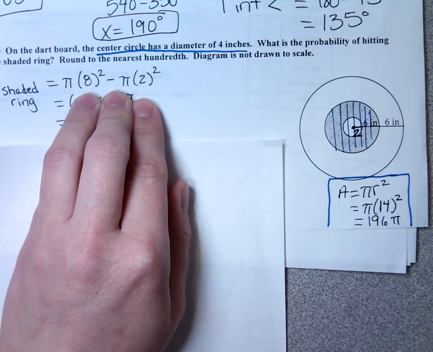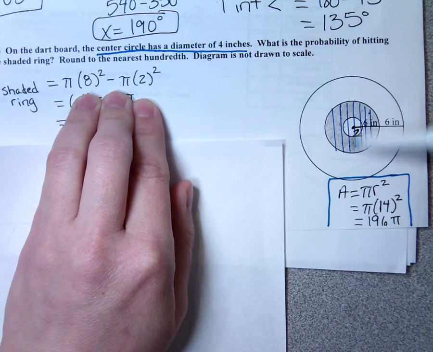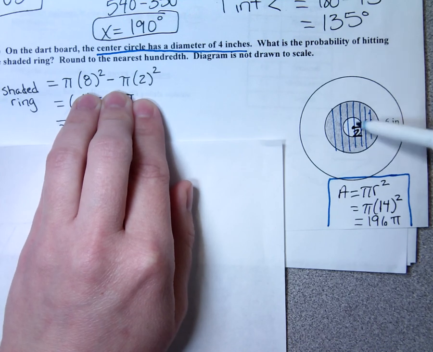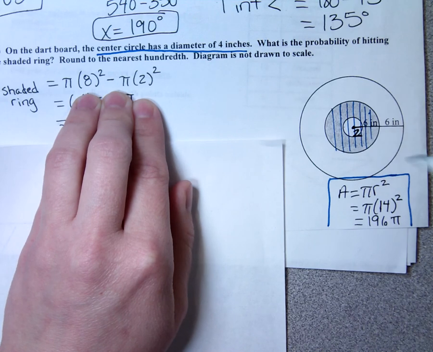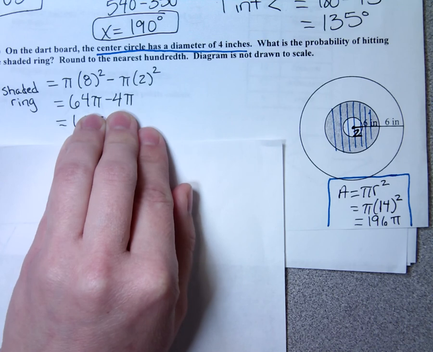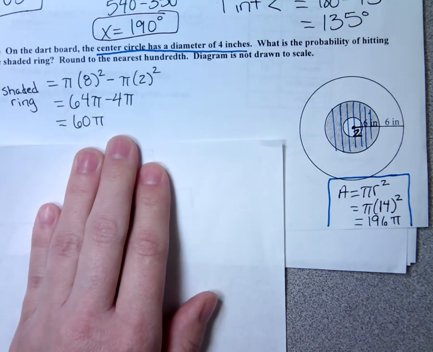So that's what that game plan is. Find the area of this whole circle here in the inside and subtract the inside circle that doesn't have any shading. So when I do that, I get 64 pi minus 4 pi, which makes 60 pi.